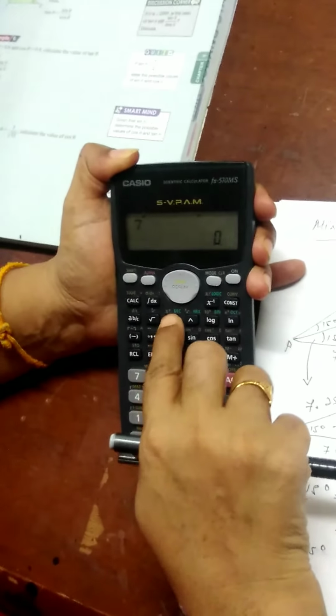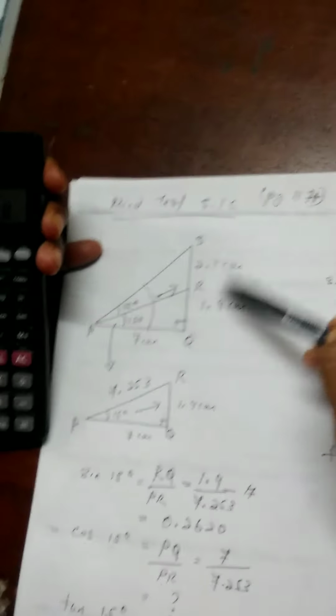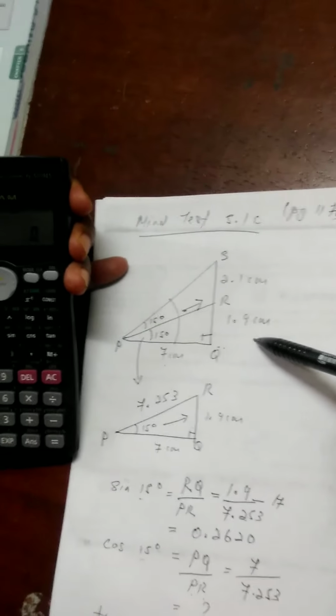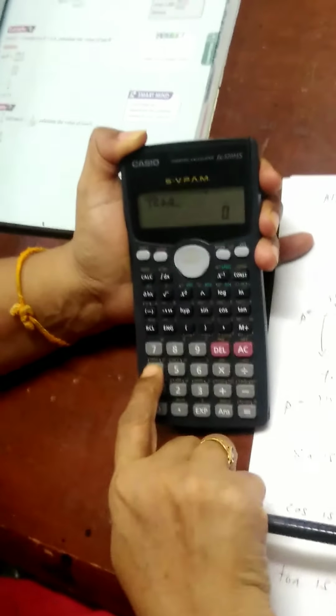So this is 7 plus, sorry, plus this is 2.1 plus 1.9, we get about 4 squared.